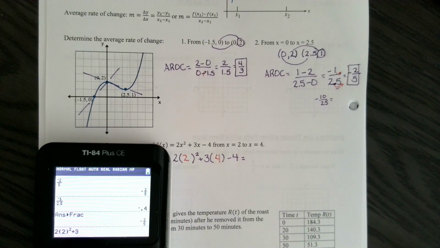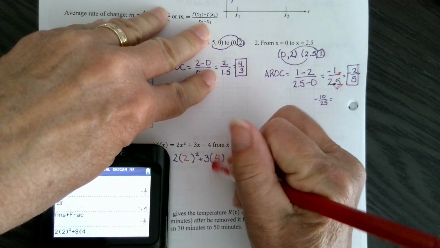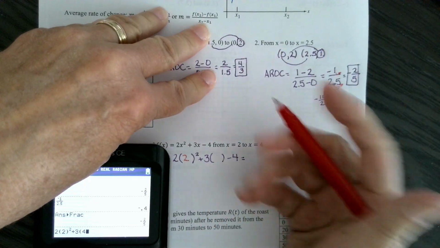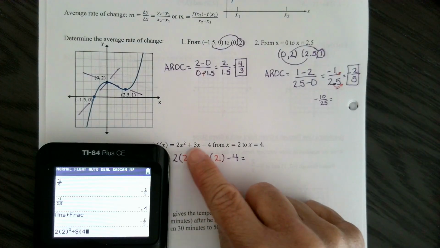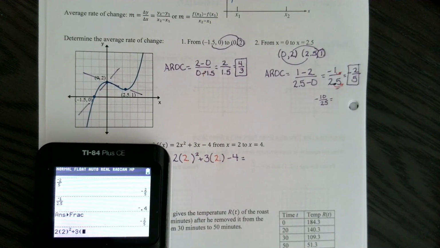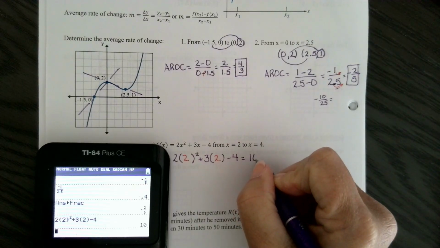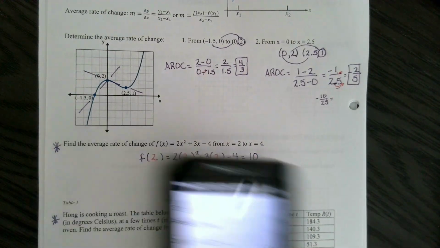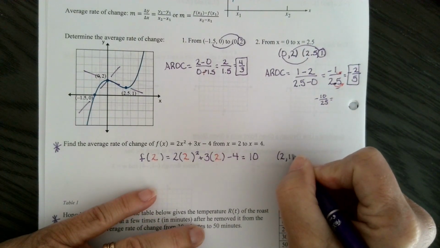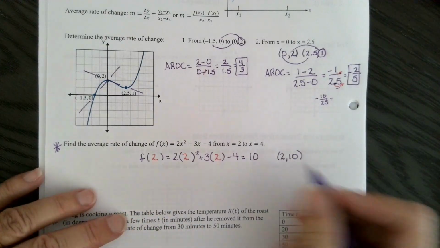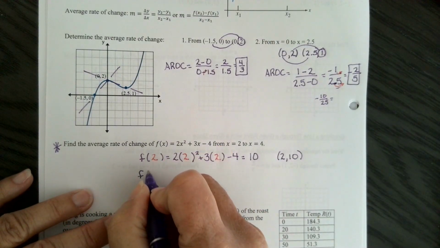And again, you could use your store button, which, whoops, this should be 2. Sorry. Wherever you see an x, you're putting in 2. Good thing I caught that. I don't have y'all sitting here to tell me that. And you get 10. See, I'm better doing it in my head than I am on a calculator. So this is the point 2, 10. Sometimes I only use the calculator if it makes my life easier.